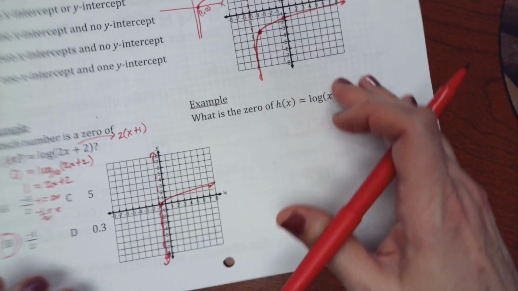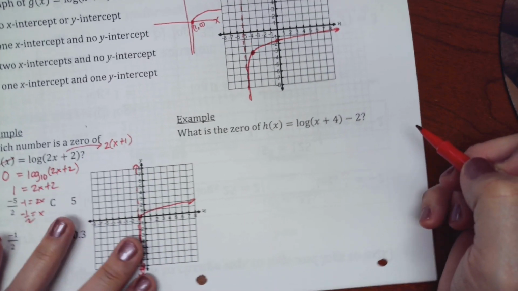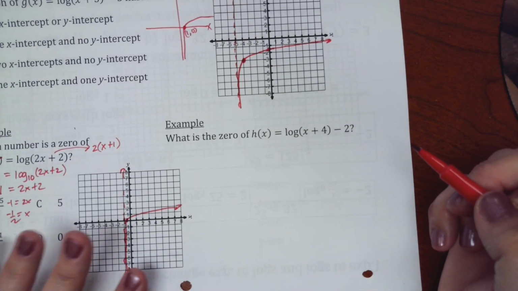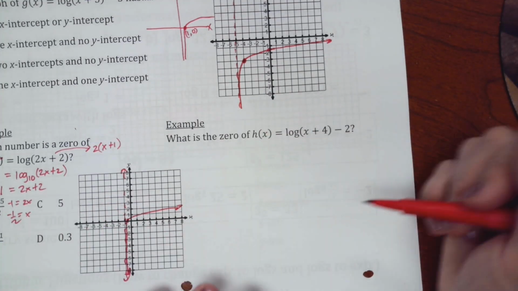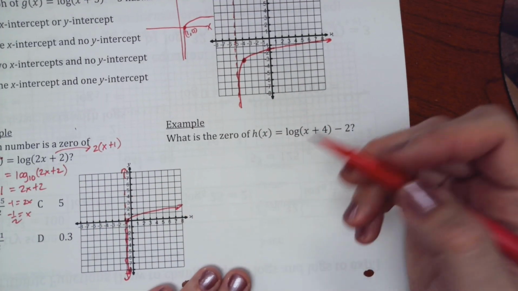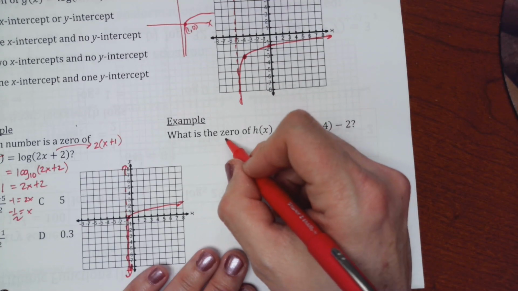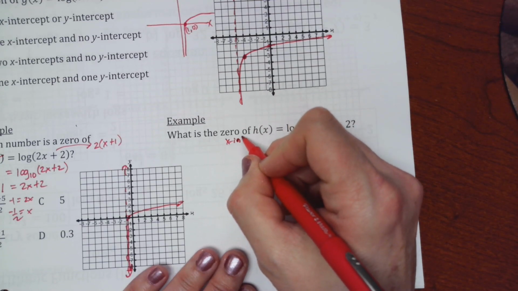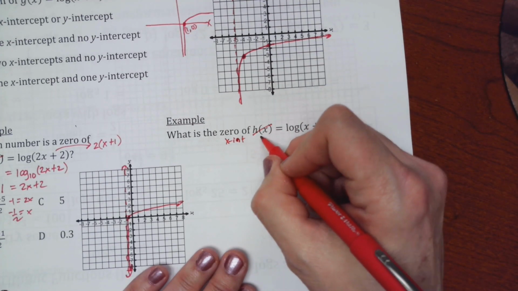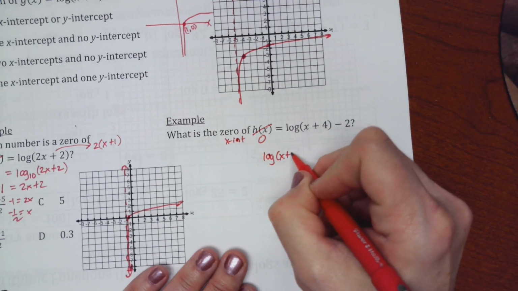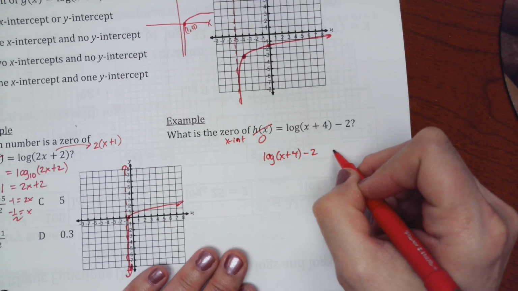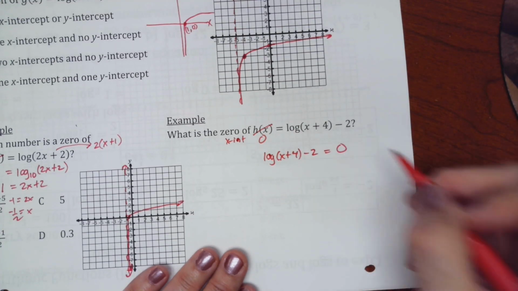Right here, what's a 0? So again, a 0 is the x-intercept. So let's do this one by hand. We looked at the picture, look at the graph already on this last one. So a 0, that's an x-intercept. It's where the y value is 0. So let's do that. Log of x plus 4 minus 2. We're setting it equal to 0.